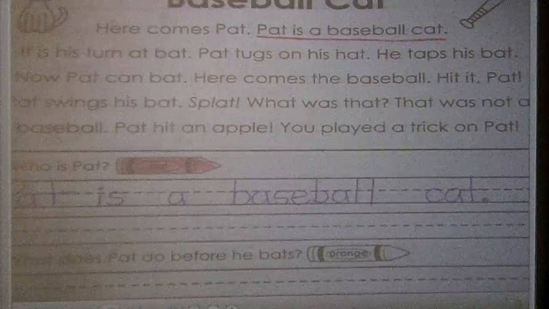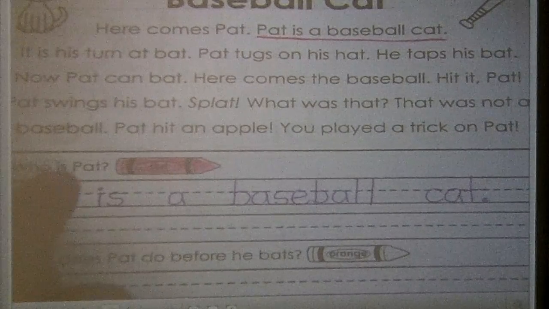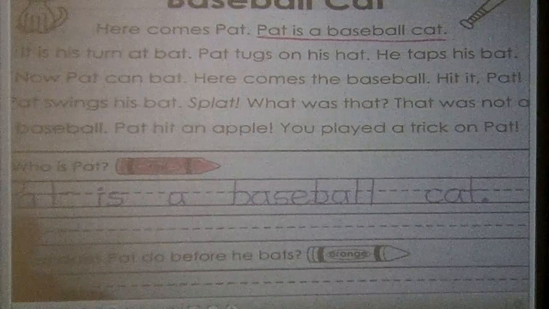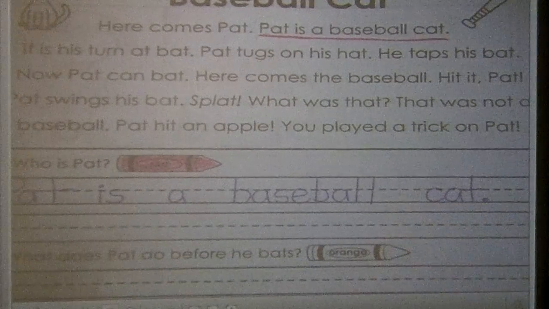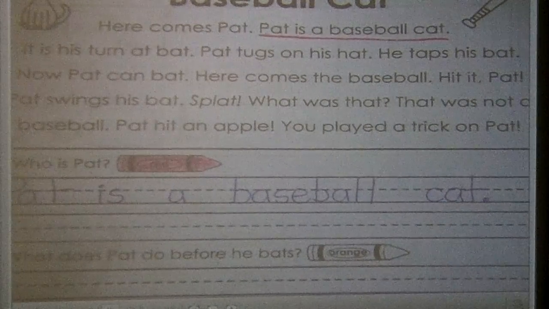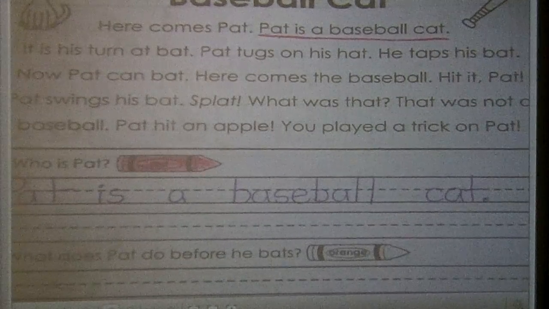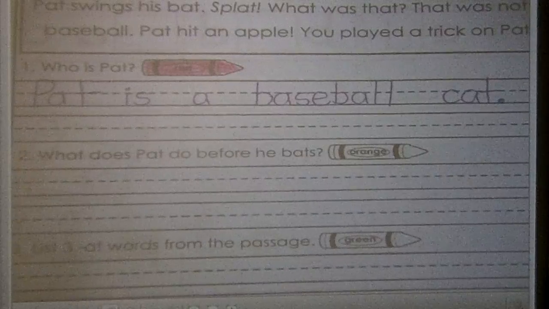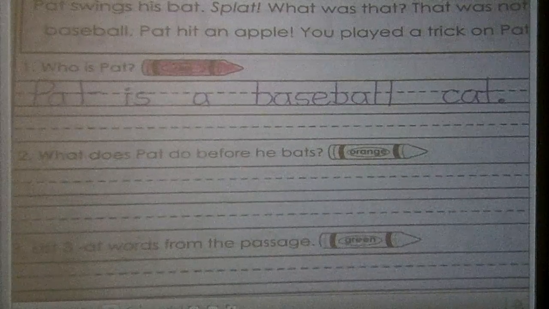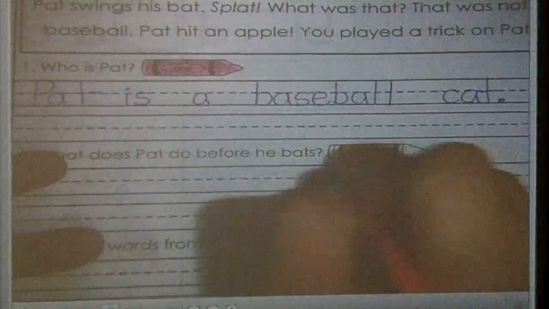Now let's go back and read our answer. The question was, who is Pat? We said, Pat is a baseball cat. Very good. Now, the next two questions, I'm going to let you answer on your own. Just like we did the first one, there will be a color word for you to color the crayon, and this color word is orange. So the answer to this question, you will underline with the color orange. So let's go ahead and color this crayon orange.